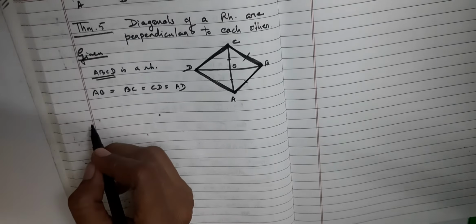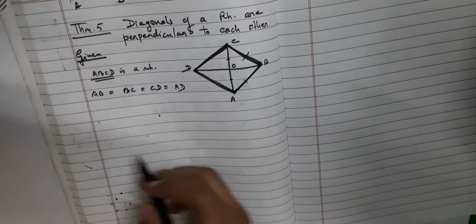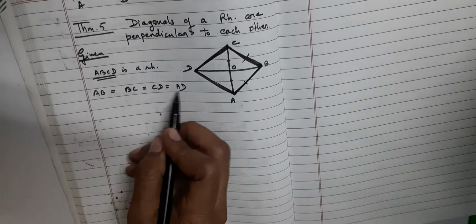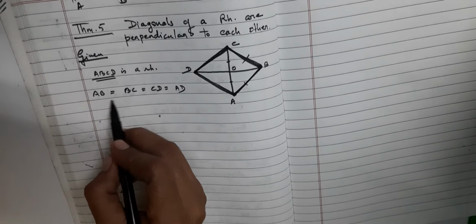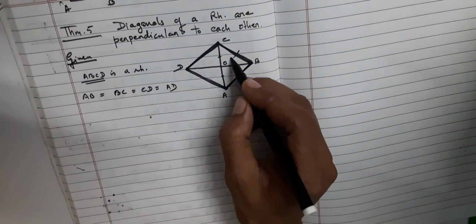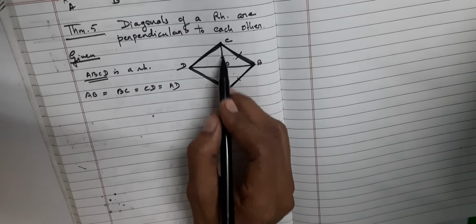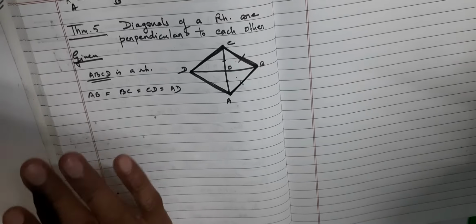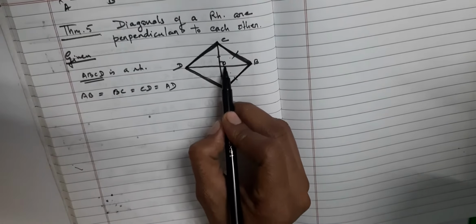So what we are going to do here, we are having given with all sides equal. We are going to consider these two triangles. We know that the diagonals bisect each other when it is a rhombus, and we have to prove that these angles are 90 degrees. They are perpendicular to each other. That we have to prove. So let us see how we can prove it.